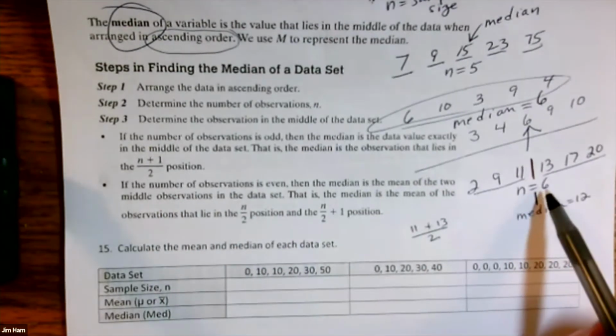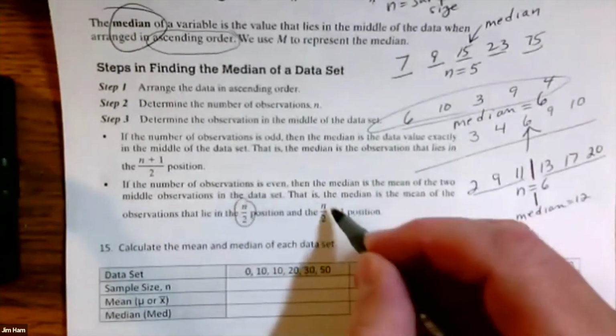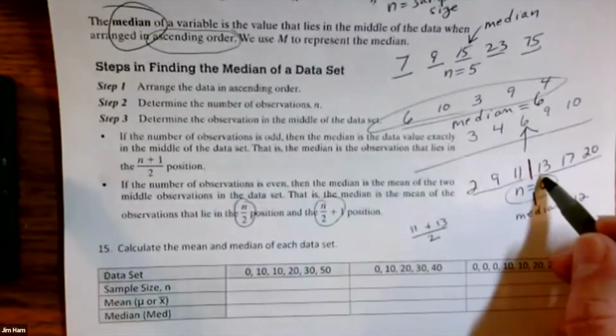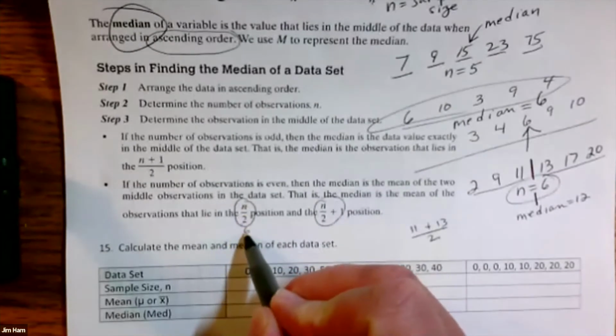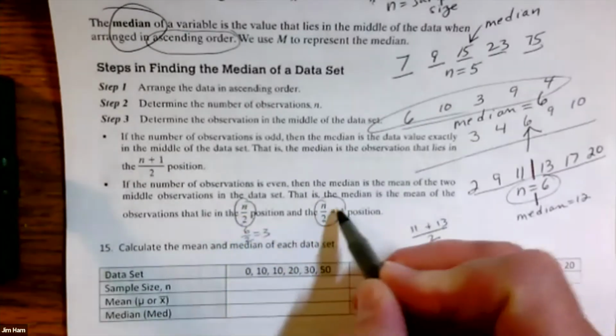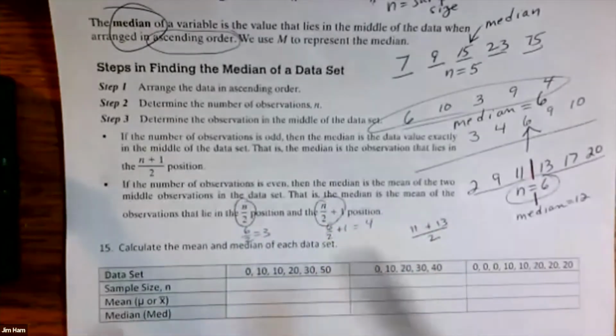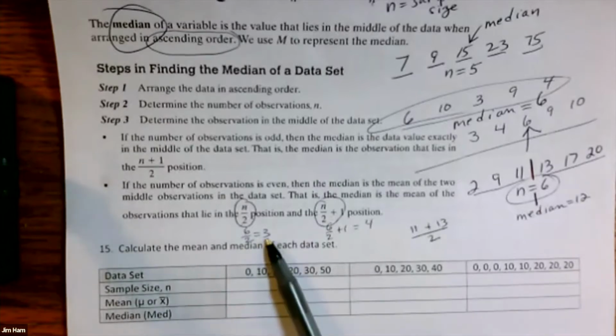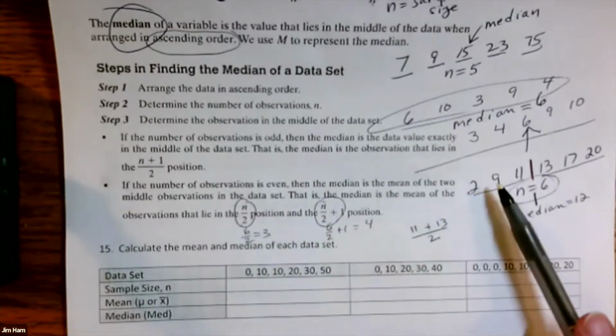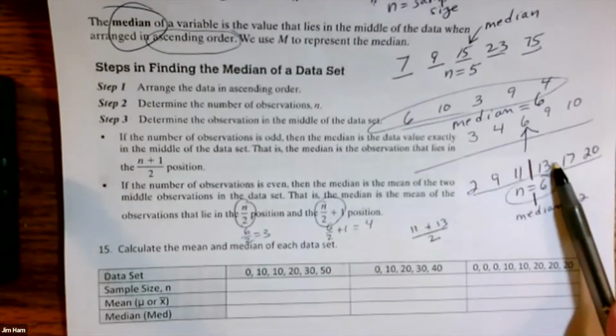I'm not going to focus on these formulas here, but if n is 6, then you put 6 over 2, you get 3. And if you put 6 over 2 and then add 1, you get 4. So what these formulas are saying is that the median will be between the 3rd and the 4th data value. 1, 2, 3, 4, halfway between.